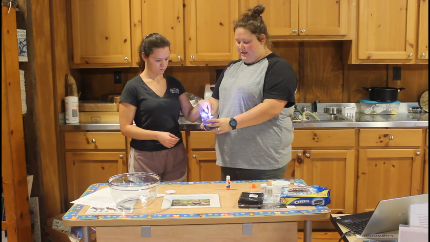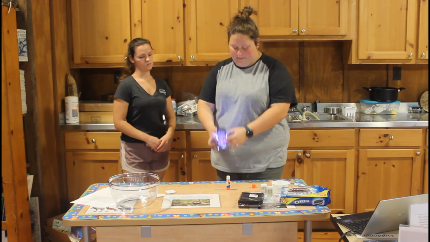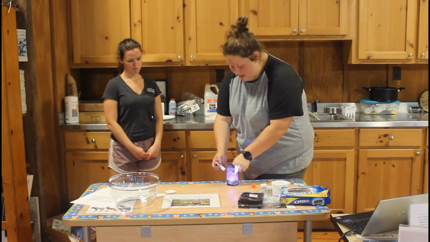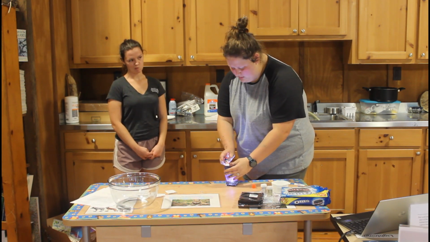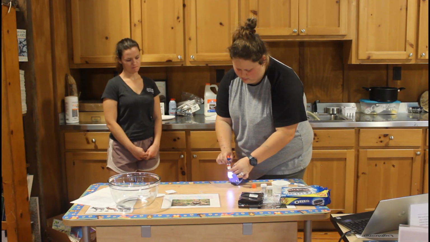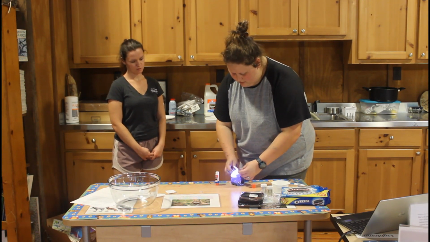Alright, then we're going to light up our tea light, or LED light, and put it in there. And then we're going to do the same on the top. So we have two side pieces and a little piece here on the top. We're going to glue those. Fold them down.